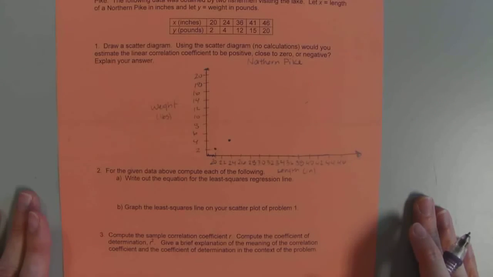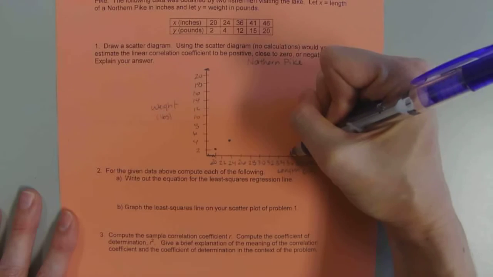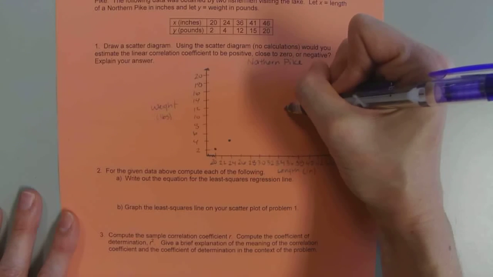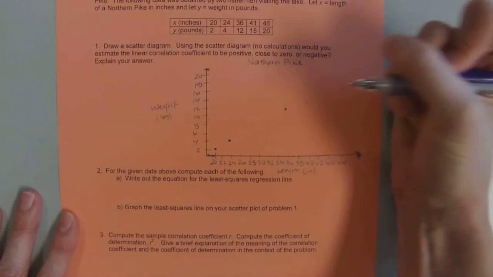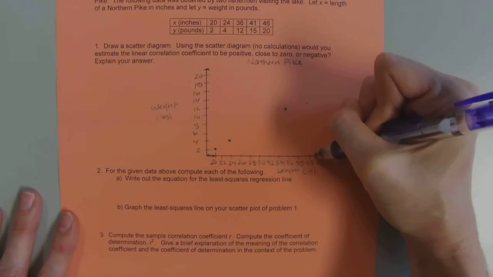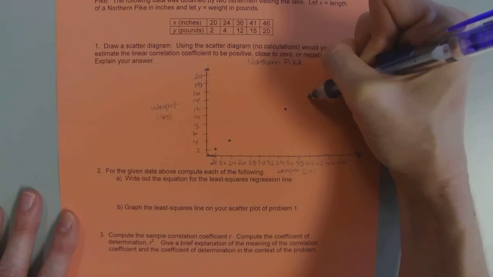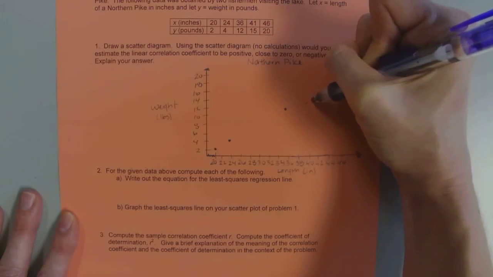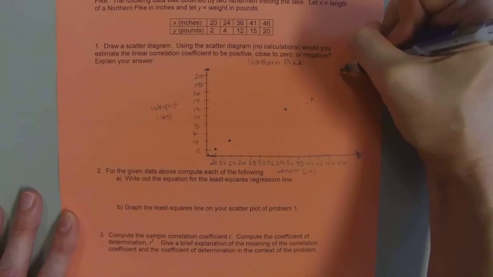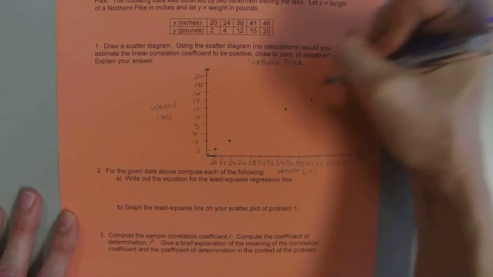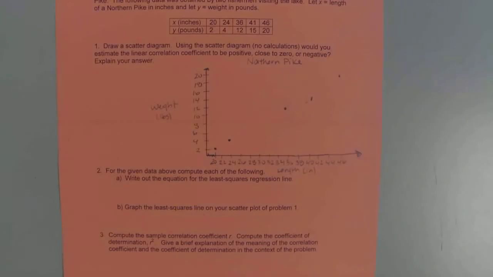The next fish was 36 inches long and it weighed 12 pounds. So go over to 36 and then go up to 12. Then 41, you have to eyeball it, halfway between 40 and 42. You're going up to 15, halfway between 14 and 16. And last but not least, 46 is all the way up here at 20. Honestly, it looks almost like a straight line, except that 41 looks like it dipped a little bit.